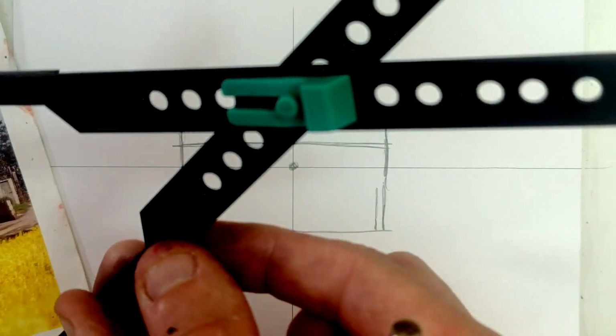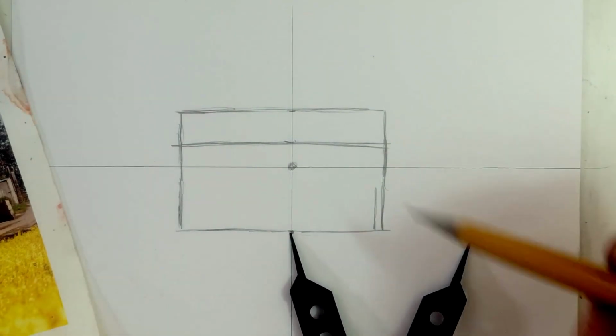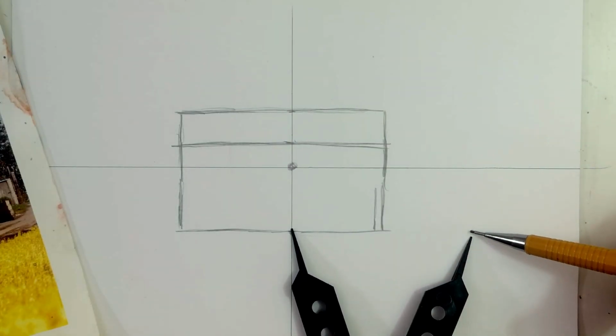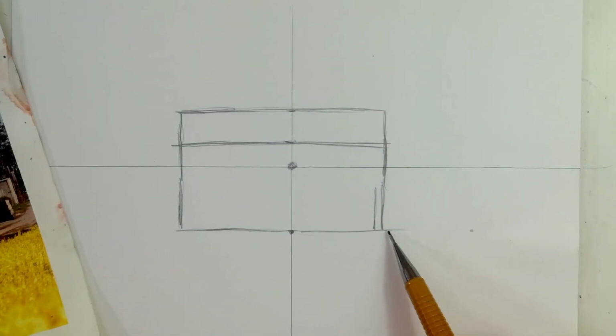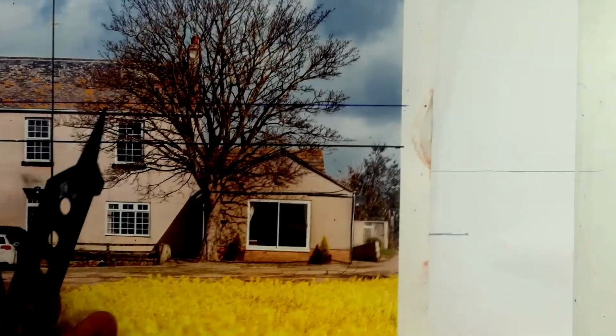So we'll do it that way again. Careful. We put that on our reference point, make a little dot there, and then put that across there. Now that is the height, the length of this building here.